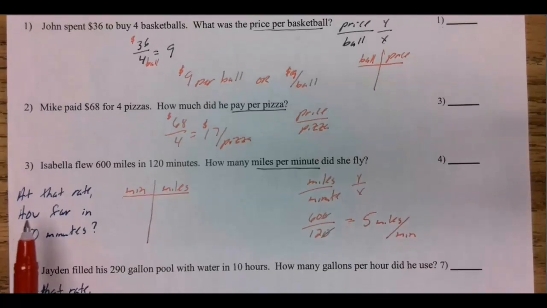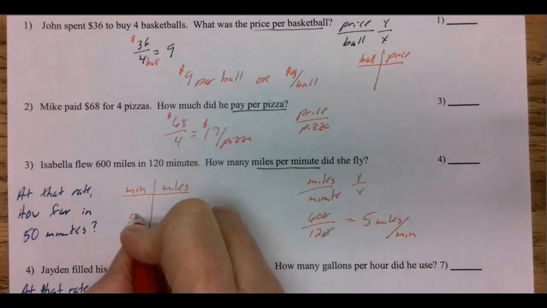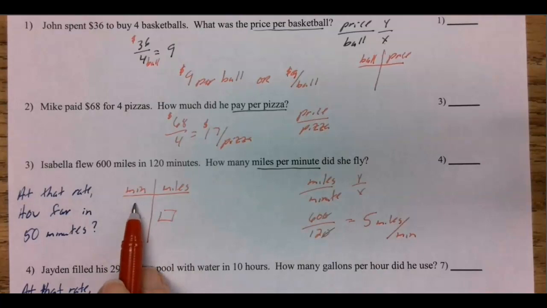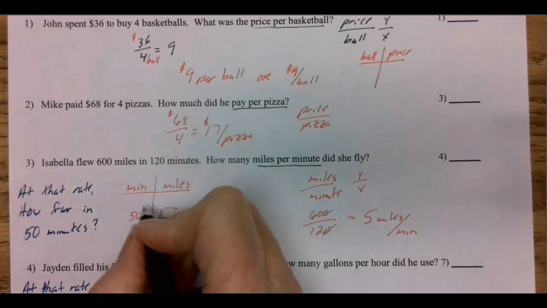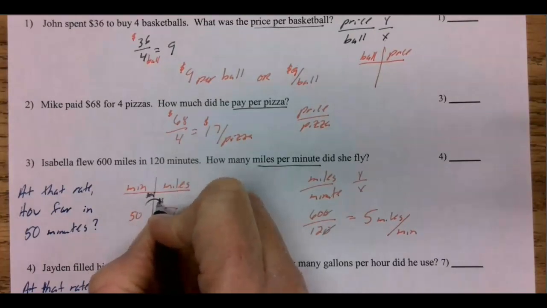Now, but then they ask us this question, at that rate, how far in 50 minutes? And this is where it's kind of handy what we've been doing, and this one you can probably figure out. But notice that what we're doing is we're saying that we have 50 minutes. We want to know the number of miles. We know that we always multiply if we go this direction. So here we multiply if I go that direction.